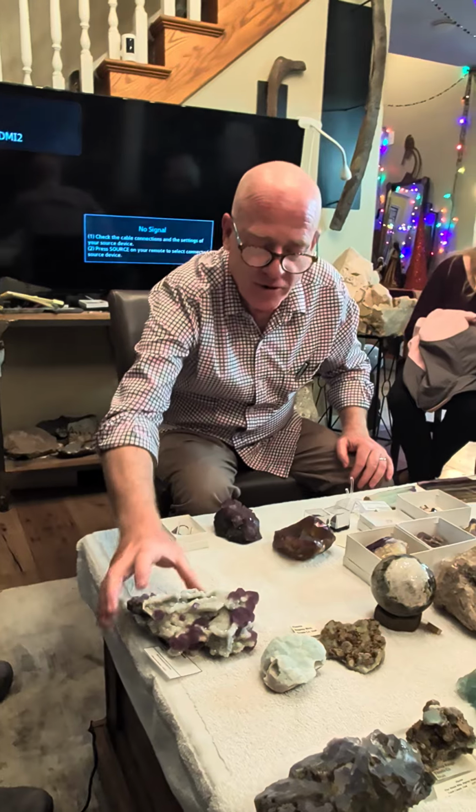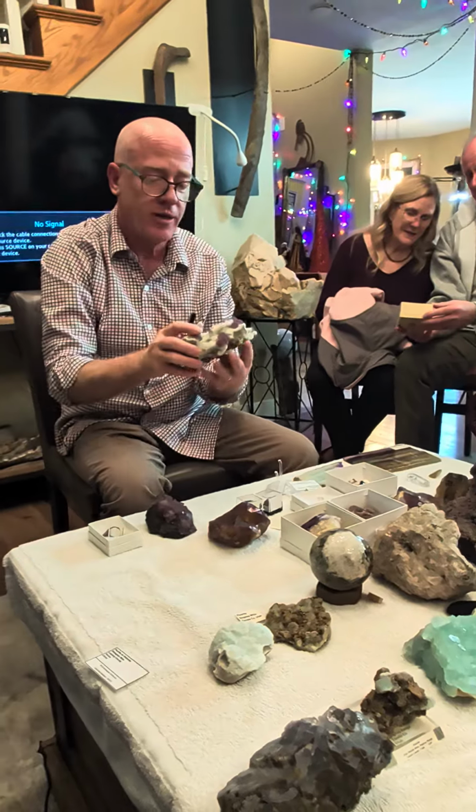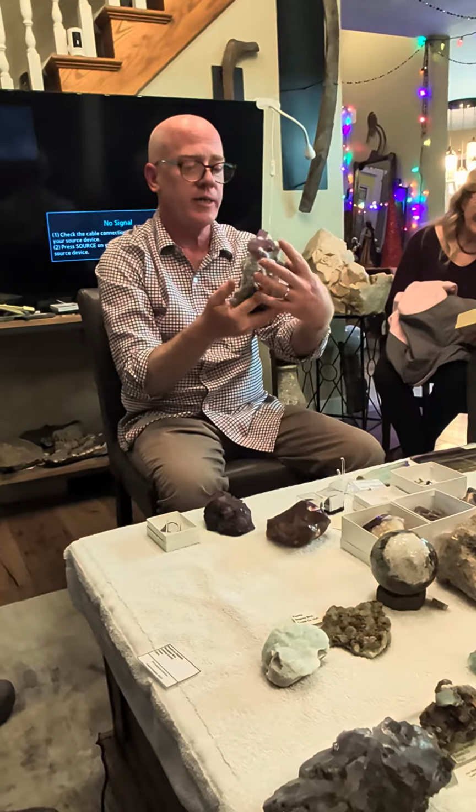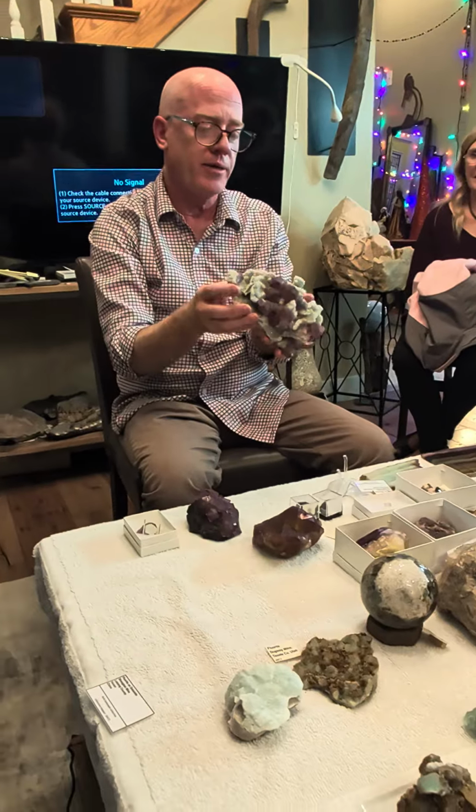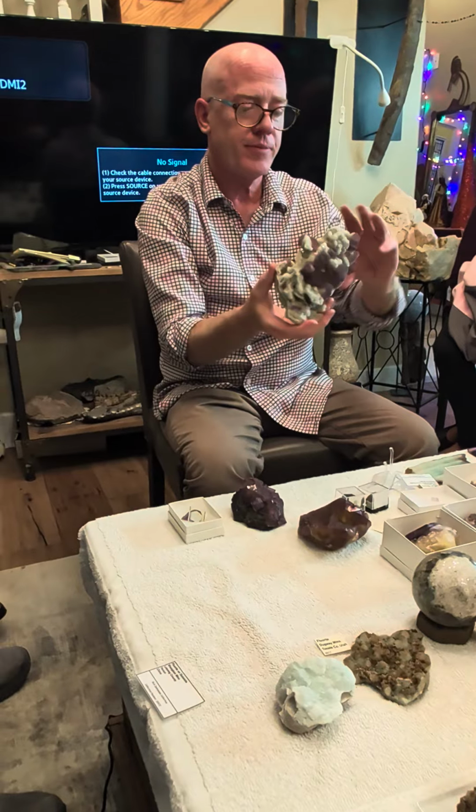All right, this is probably the most valuable one, so I'm not going to pass this one around. This is from the Shambo mine in China. It's on dolomite. All the white glitter is dolomite. And then I'll give that to you.